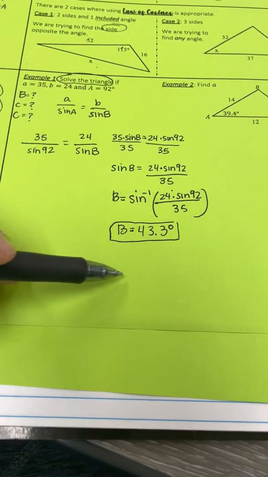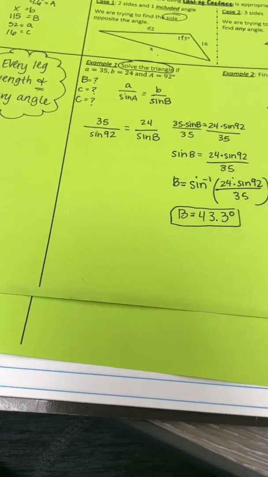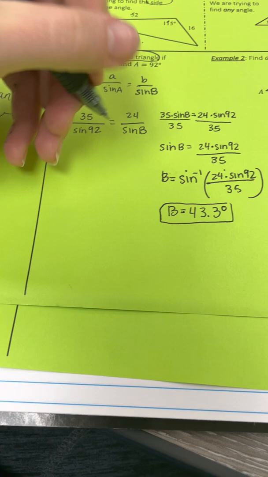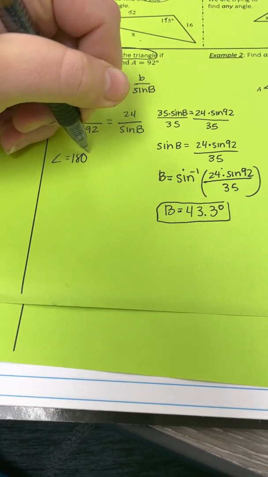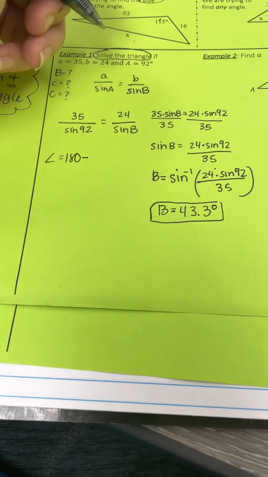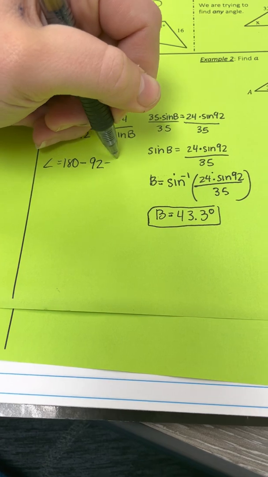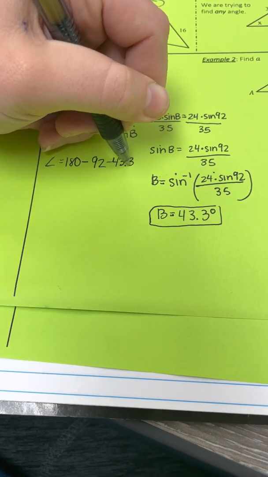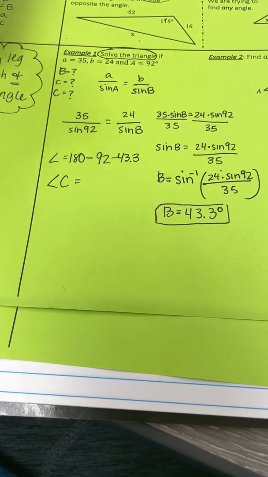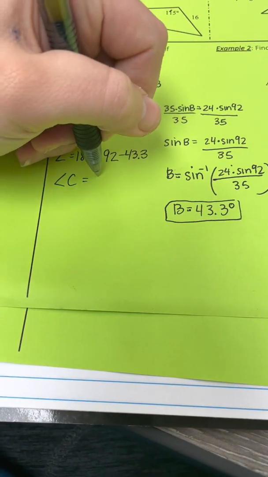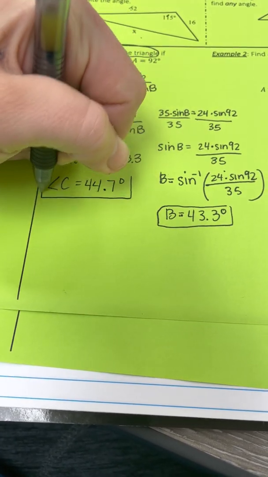All right, now we have one angle measure, we have another angle measure. It's a triangle, so how much are our angle measures going to add up to be anyways? Our triangle is going to be equal to 180 degrees. So if we subtract both of the angle measures that we have, 92 and 43.3, that will give us angle C, which is equal to 44.7 degrees.